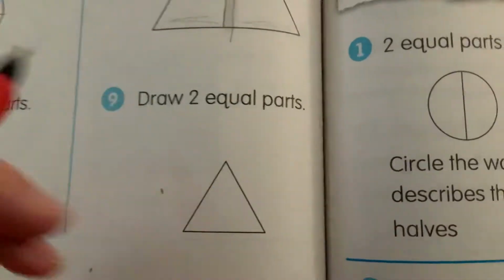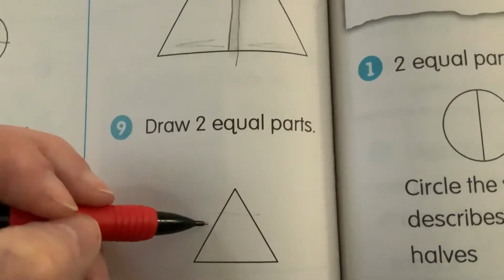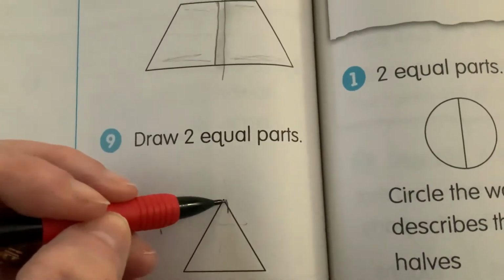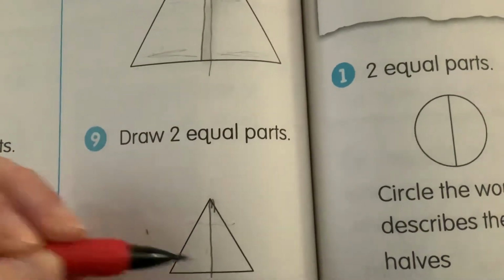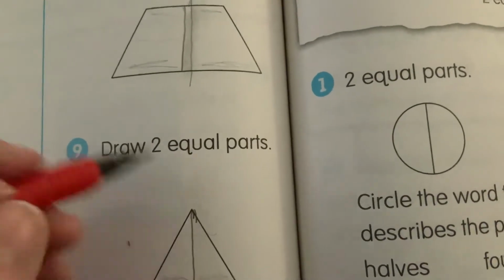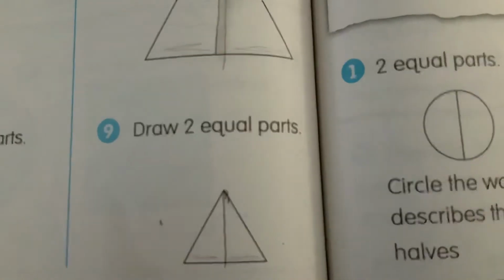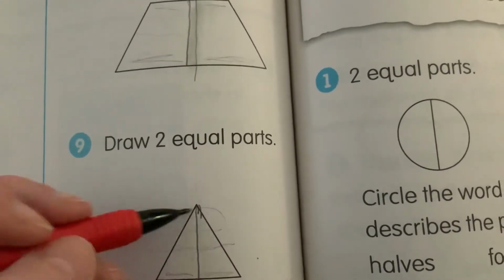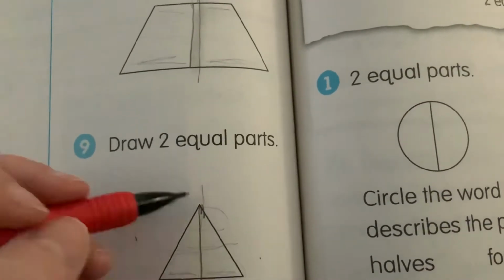Okay, draw 2 equal parts. Well, if I draw 2, can I draw my lines like this? No, that wouldn't be 2 equal parts. I would have to draw my line down through the middle, this way. So I have this part is equal to this. If I would flip this part over, cut it and flip it over, they would be equal. They would match up. If I cut it this way, I would have a part that looks like this and a part that looks like this. That's not the same. So it would be down through the middle.